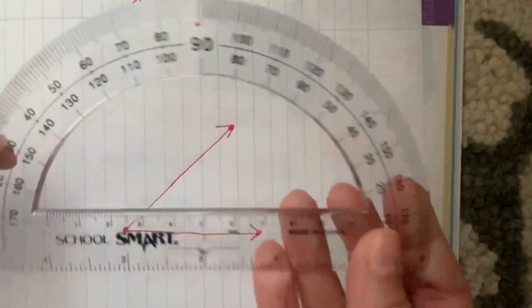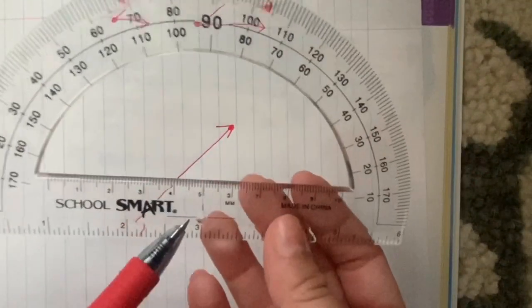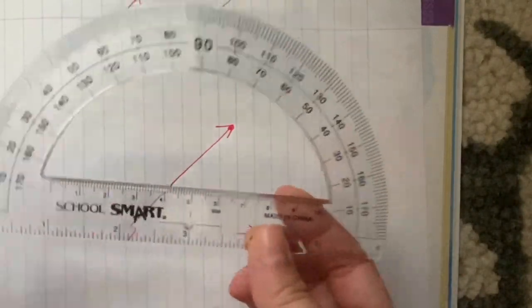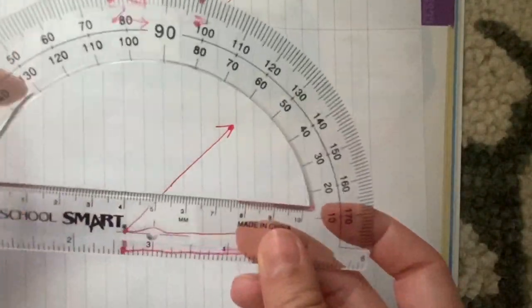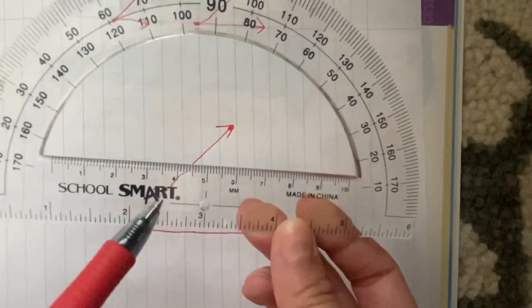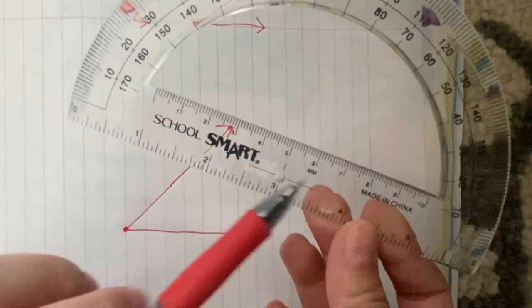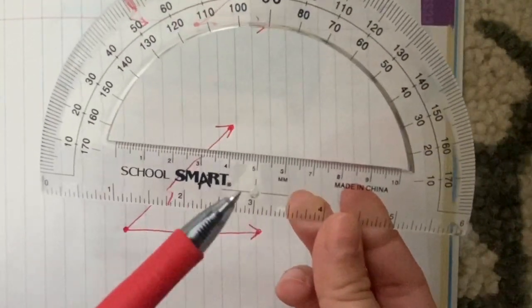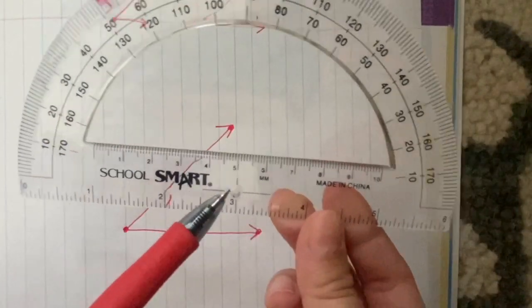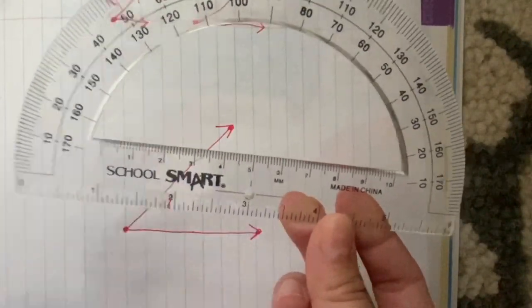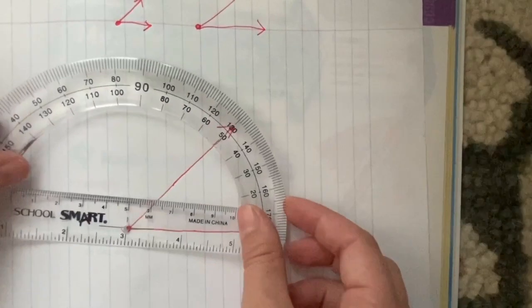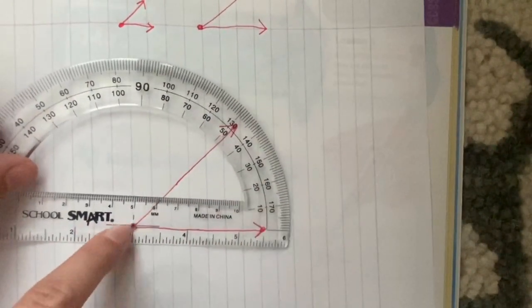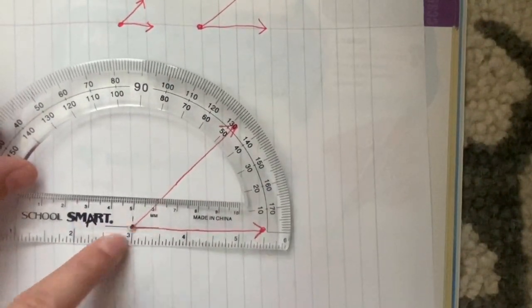So using my protractor, here I have the center of my protractor, okay? These lines right here are very, very important. Find these lines on your protractor. Your bottom ray always needs to be lined up with these lines. So what I do is I put this little dot on the end point of your two rays.